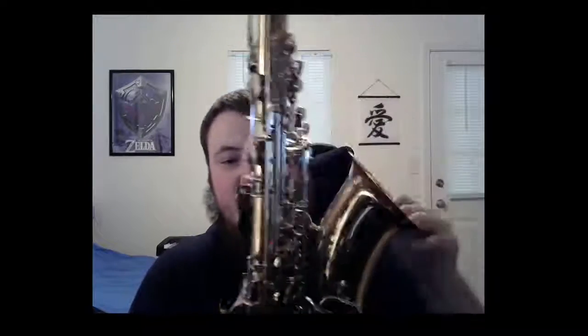So while I'm doing that, I'm blowing into the mouthpiece and that reed is vibrating. And then that vibration travels through the rest of the instrument and that's how you get the sound.